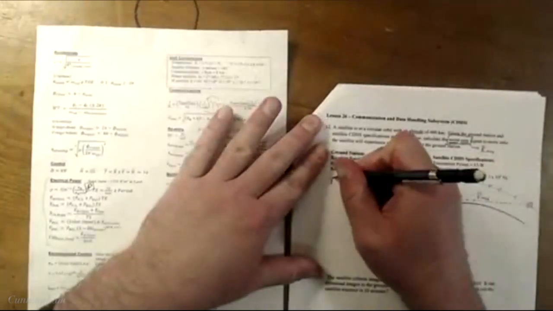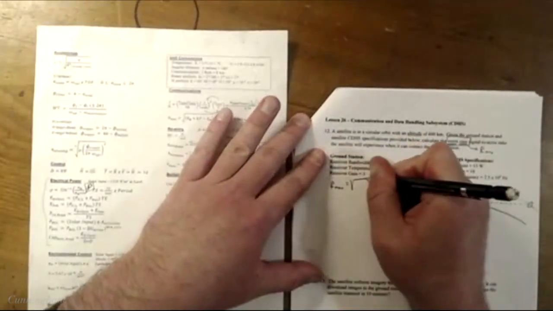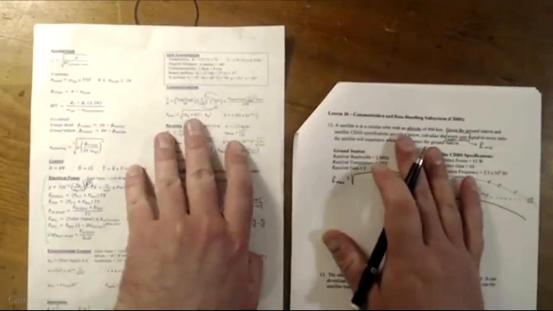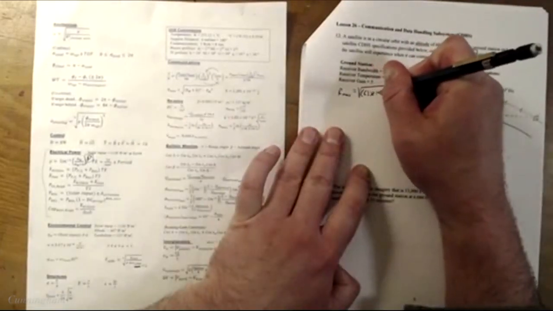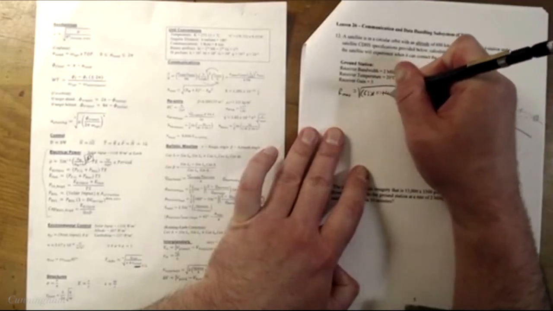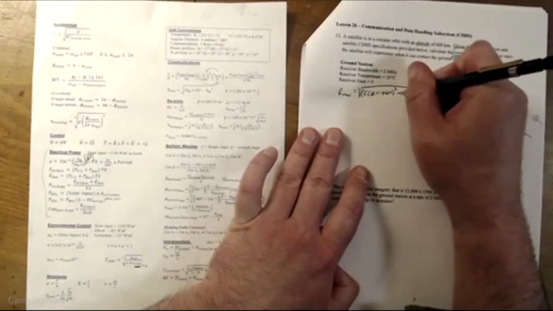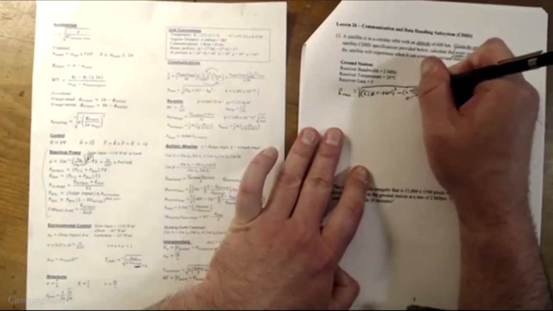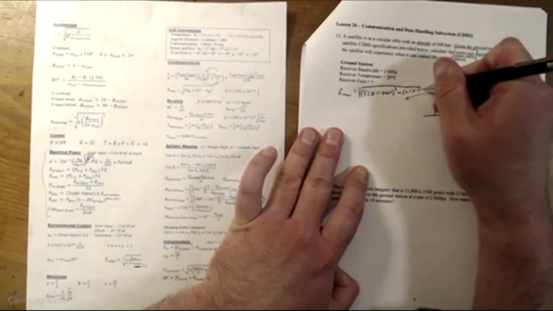So let's calculate R max real quick, and then we can get back to everything else. All right. The equation sheet says R max is the square root of the radius of the Earth plus the height, quantity squared, minus 6378.137 squared.